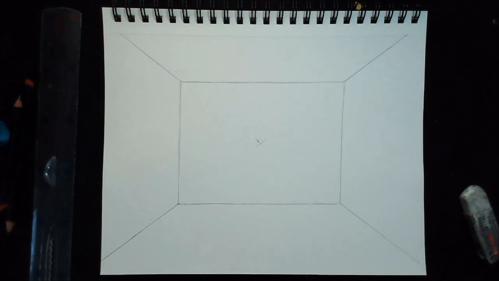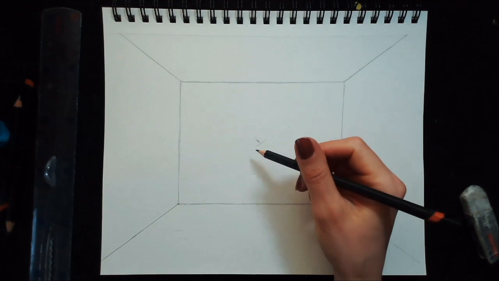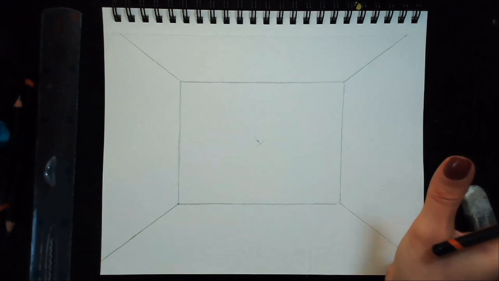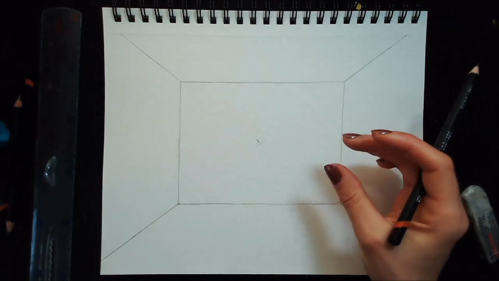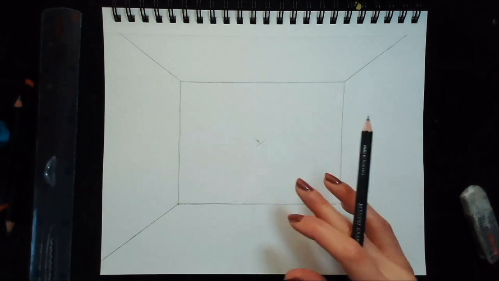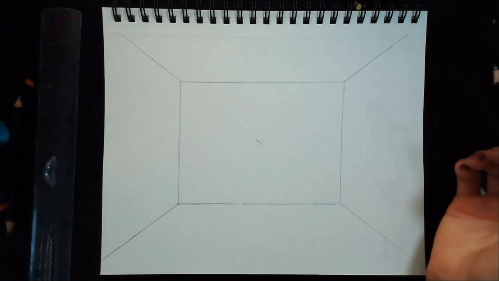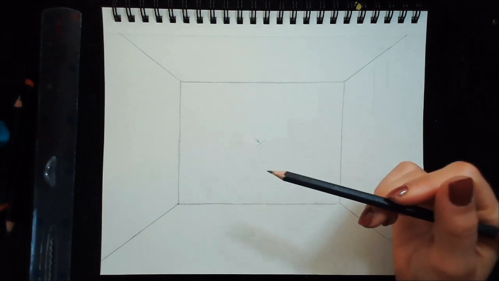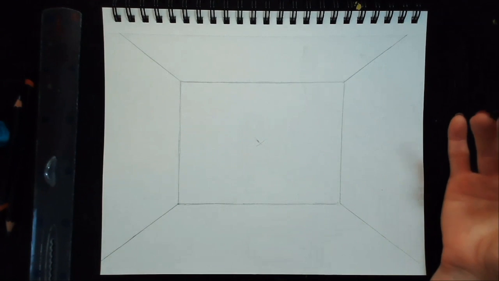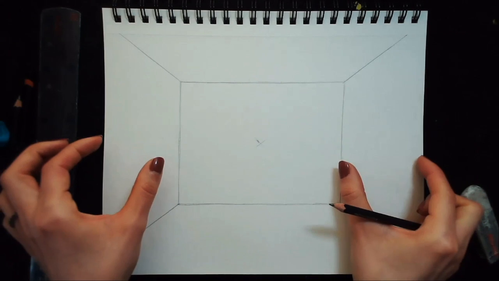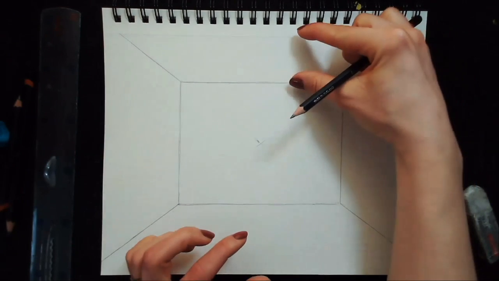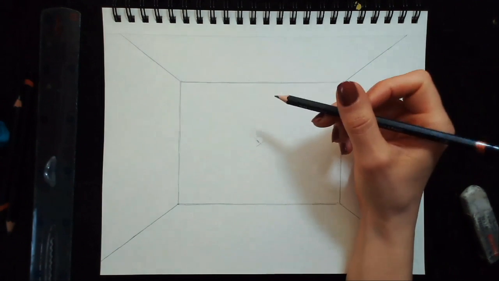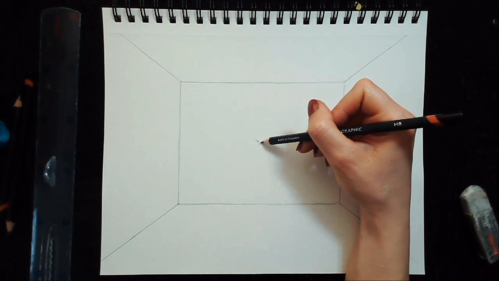Just like what I said with the first exercise, if your vanishing point is not right in the center of your drawing space, that is perfectly fine. What matters most is that you're using your converging lines to draw all of the elements that we're going to be adding next, and make sure that the converging lines meet at your vanishing point, wherever that vanishing point is. It doesn't matter if this is slightly smaller than this side or this is slightly smaller than this. It doesn't really matter.